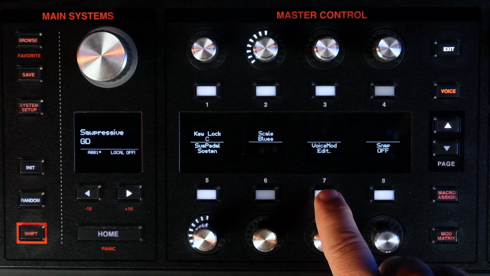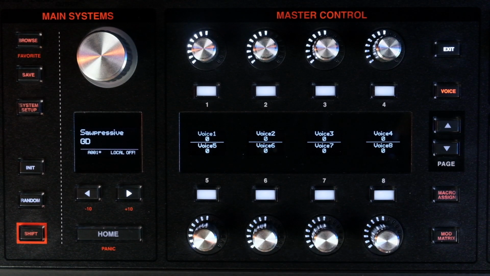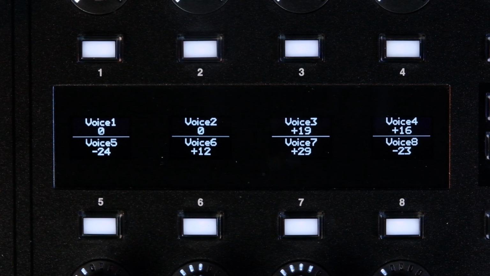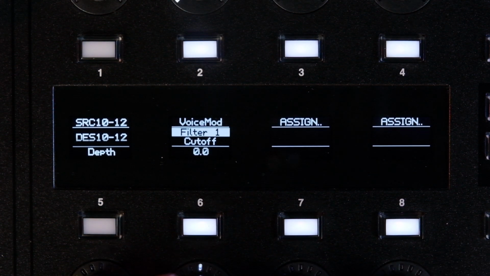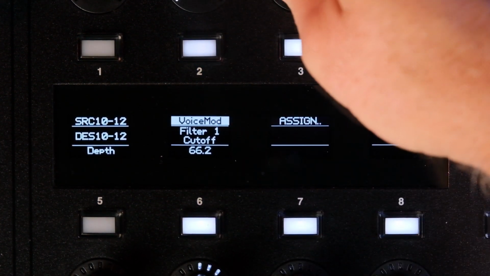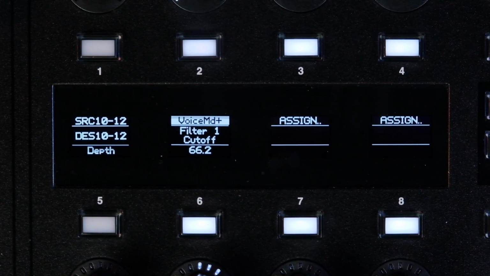We have a new modulation option in the voice page called the Voice Modulator. This module allows you to set offset values on each voice. You can then route the voice modulator in the modulation matrix. You can route it to any modulatable parameter. The voice modulator is excellent at creating variations on each voice.